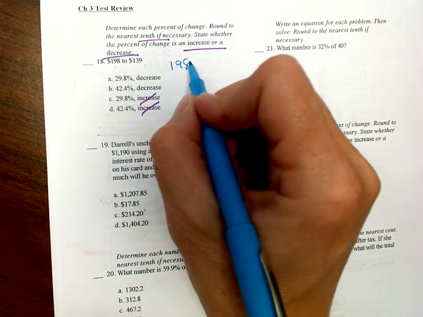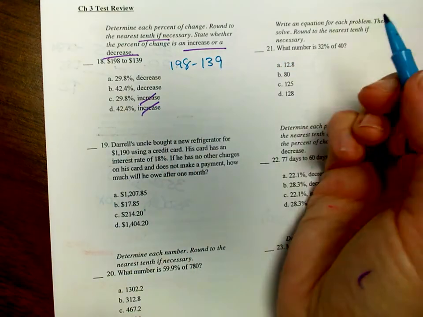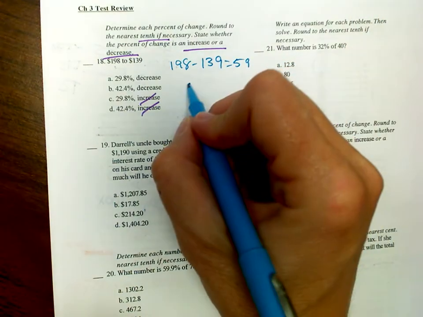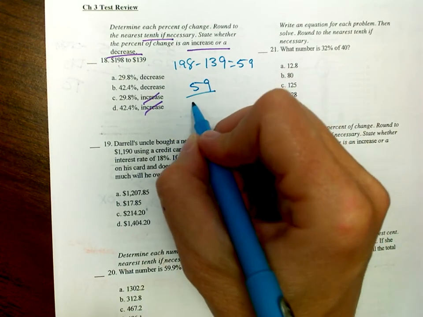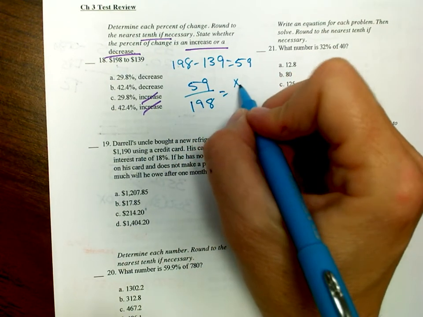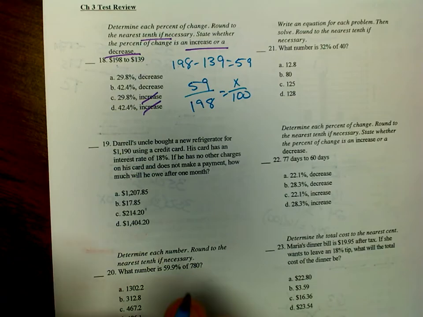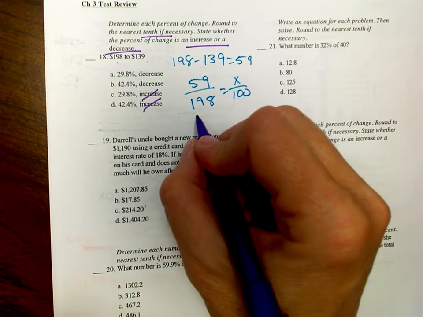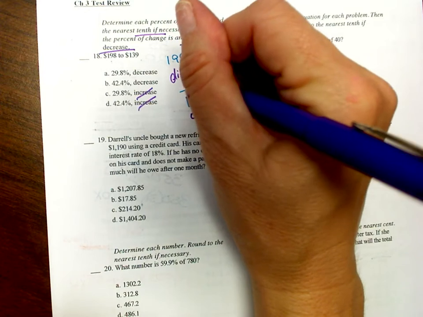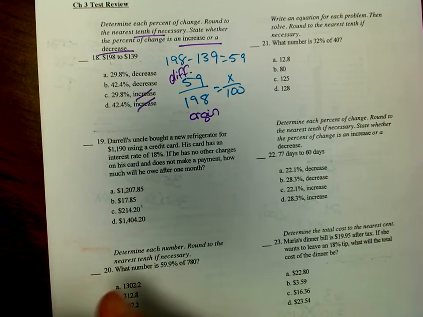You went from 198, subtract 139. Okay, you're going to get 59. So 59 over your original equals what percent? Remember, this is the original. This is your difference.